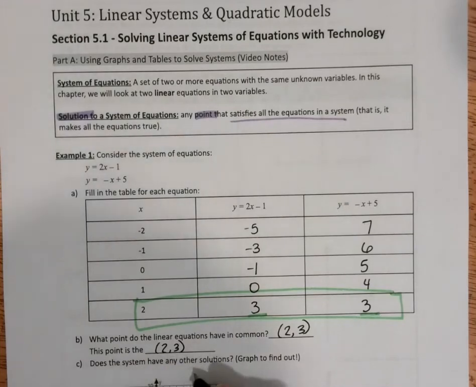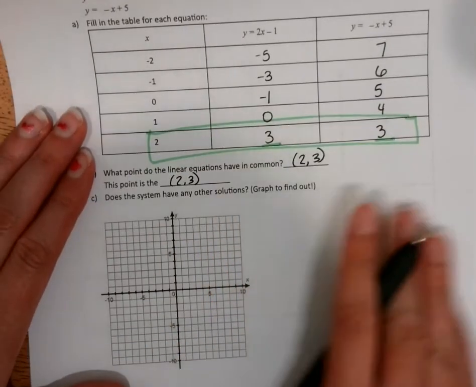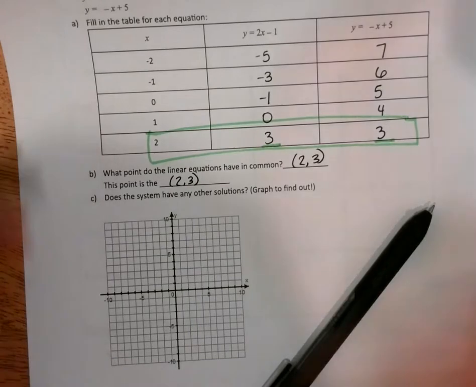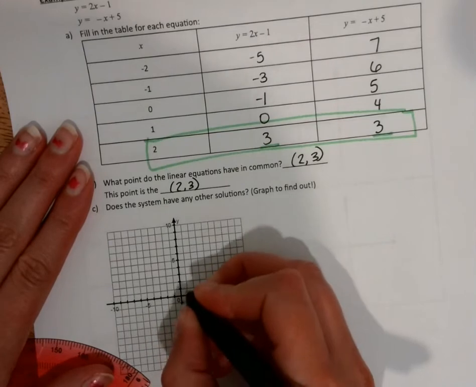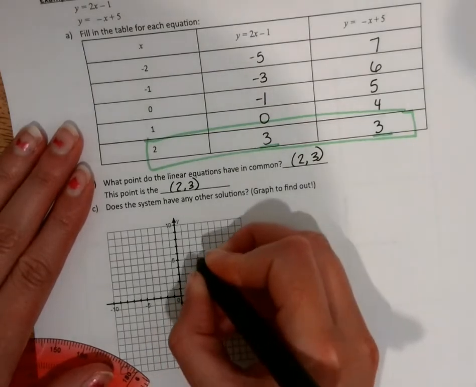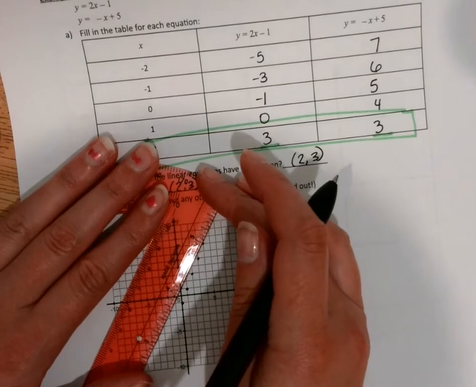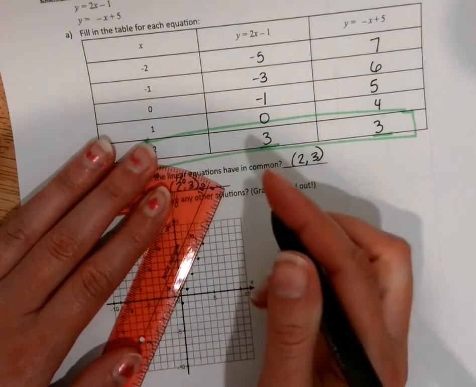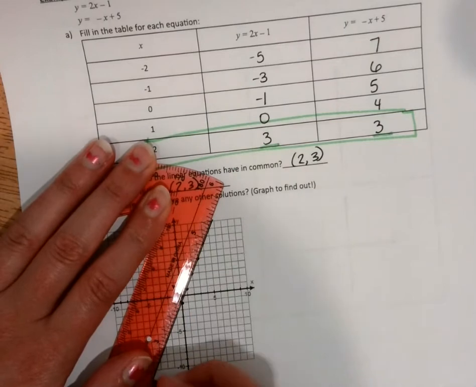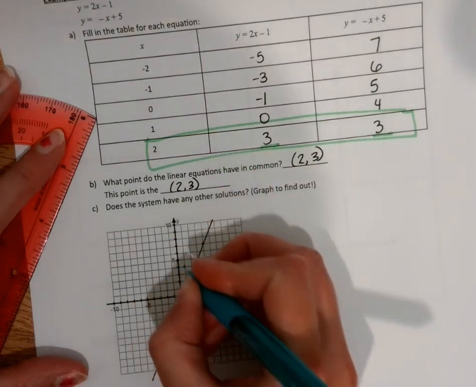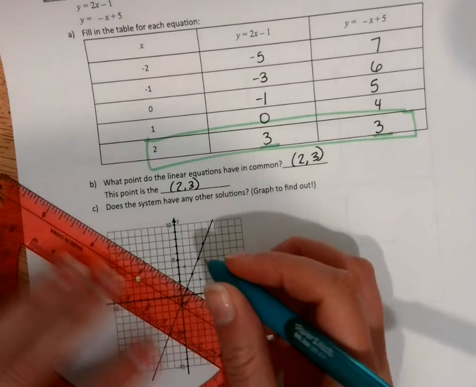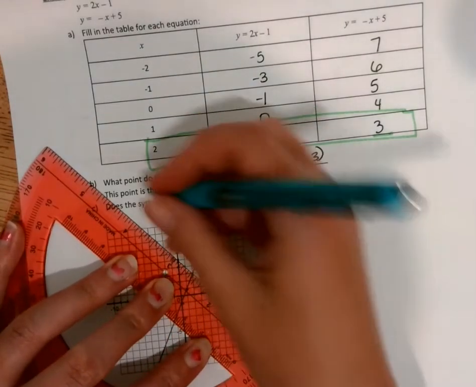Does it have any other solutions? Graph to find out. So we're going to graph each of these equations and take a look at this graphically. Okay, so if I graph the first equation, it was at negative 1 for a y-intercept, slope of 2. So I can graph the first equation quickly here. And the second equation was y-intercept of 5 and then a slope of negative 1. So the second equation is going to graph real quickly here.